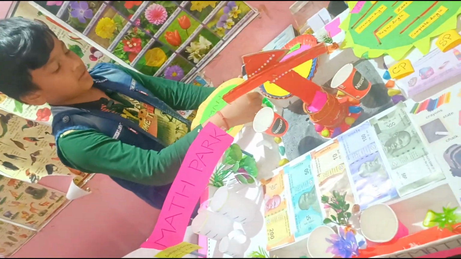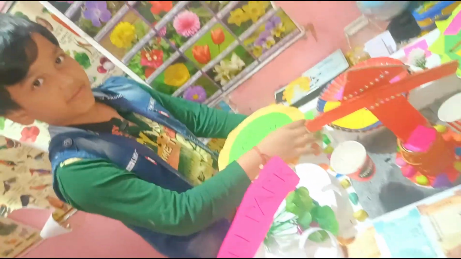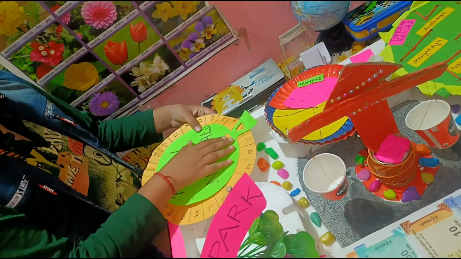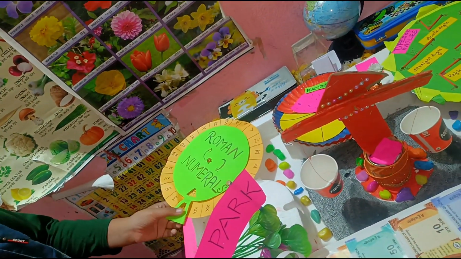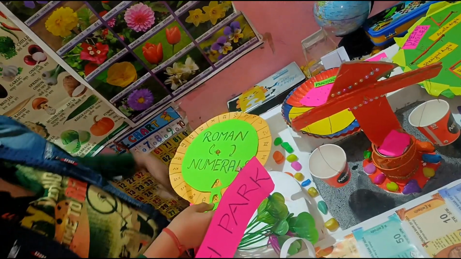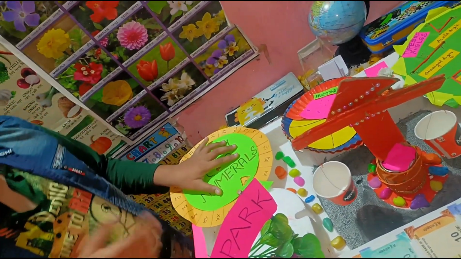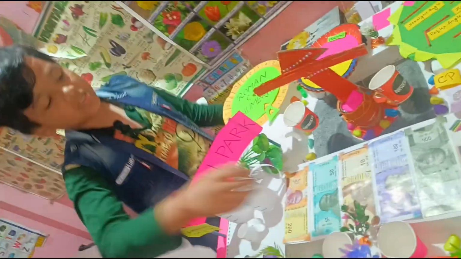2 is for double I, 3 is for triple I, 4 is for IV, 5 is for V, 6 is for VI, and this one continues on. Double X, as I said, means 20. Then double C means 200 and etc. So let's come over here to measurement.